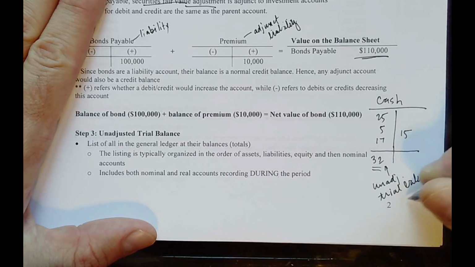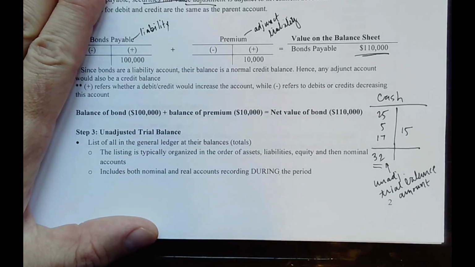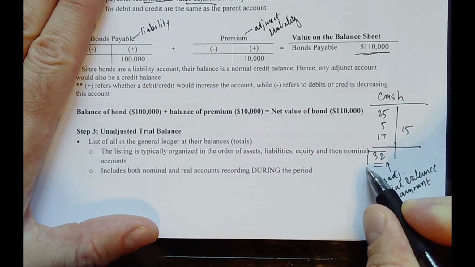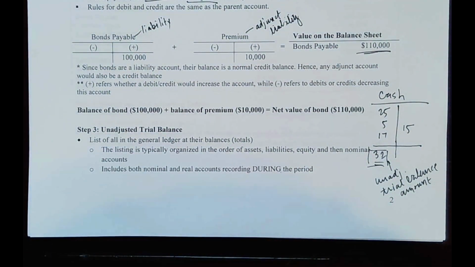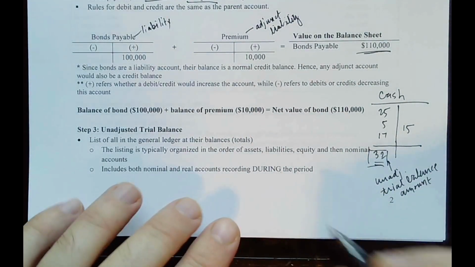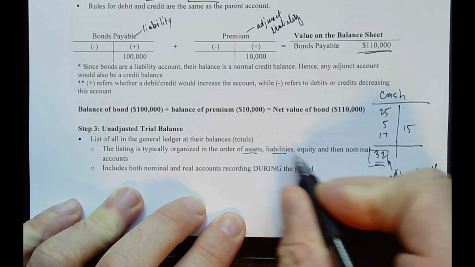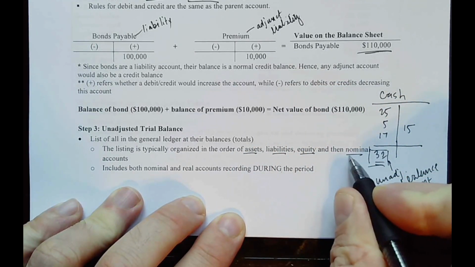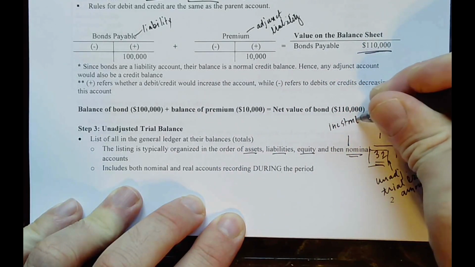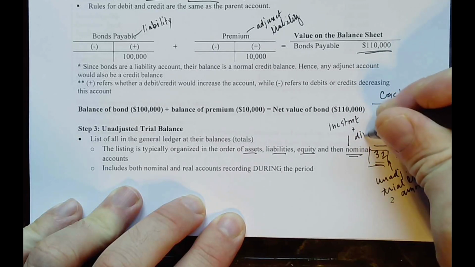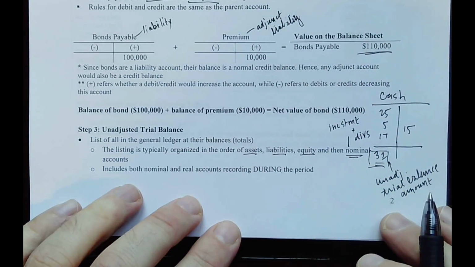So I want to take now, with the unadjusted trial balance, just the final accumulation of all those debits and credits that were put to the ledger account and list them. And you'll see that list on the following page. The list is going to have an order. It's going to be ordered by assets first, then liabilities, then equity, then any nominal accounts. So remember, the nominal accounts are all income statement accounts plus dividends. Remember, dividends are not on the income statement. However, they are one type of nominal account.